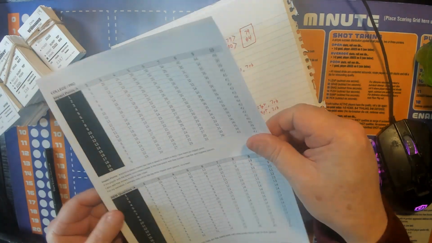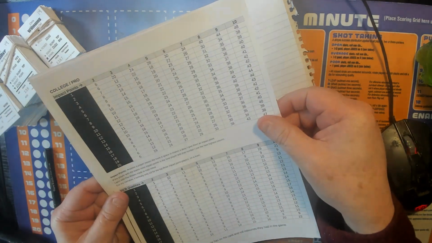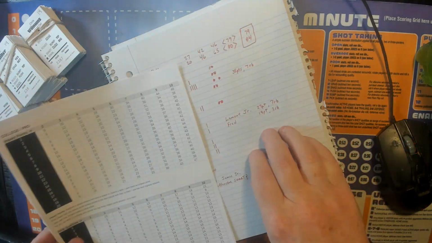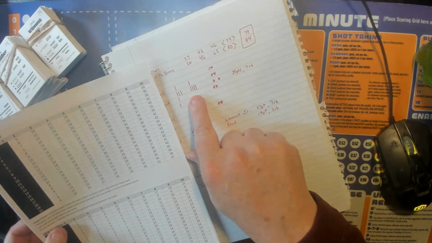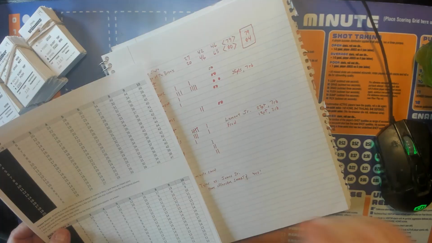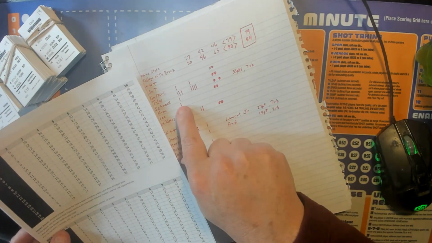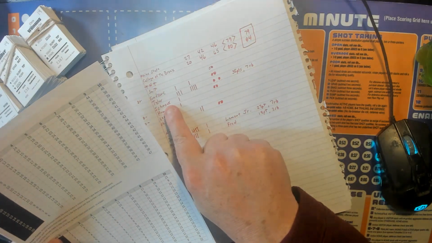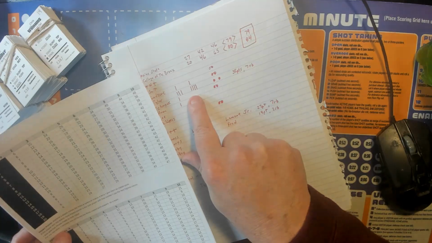When the game is over, I take my chart. I've got one for college and pro, and one for high school. I add up the impact points. In this game, Tyler had seven.